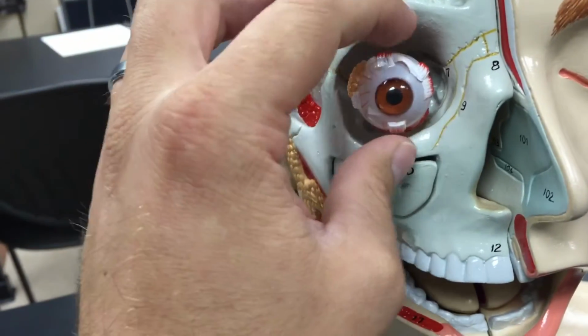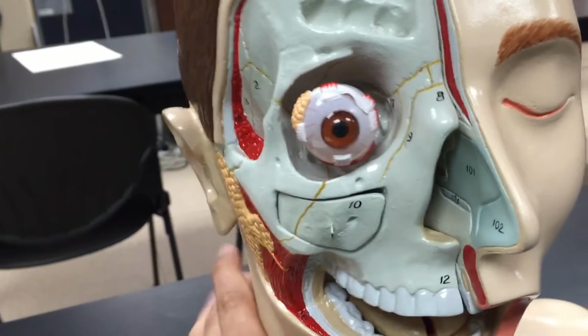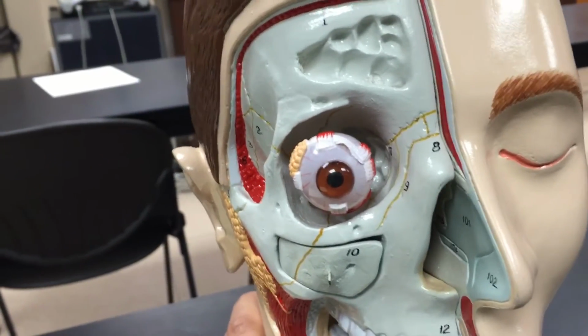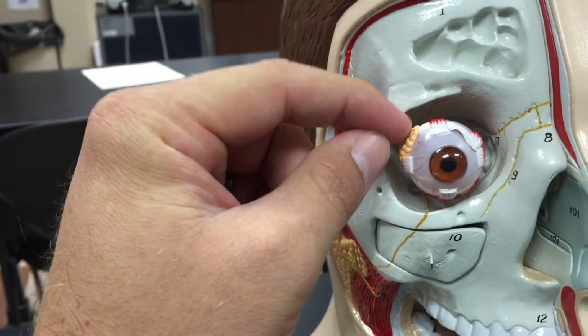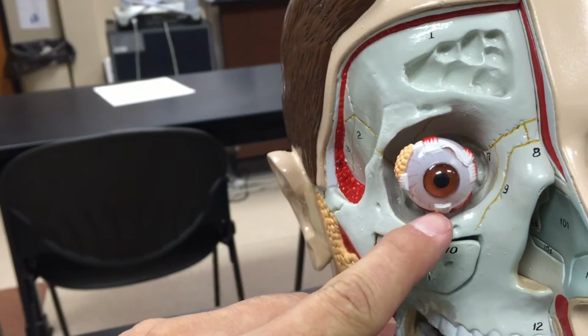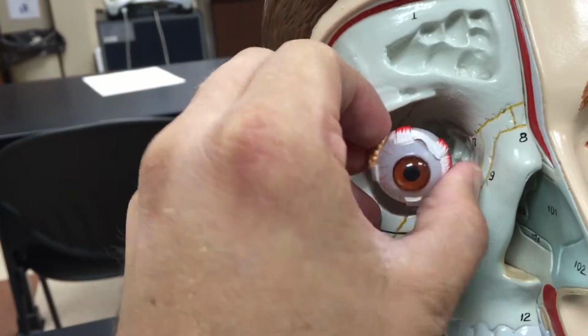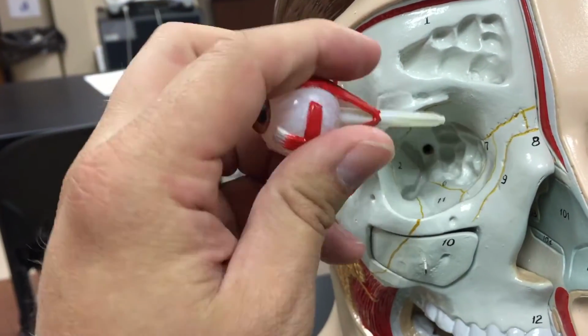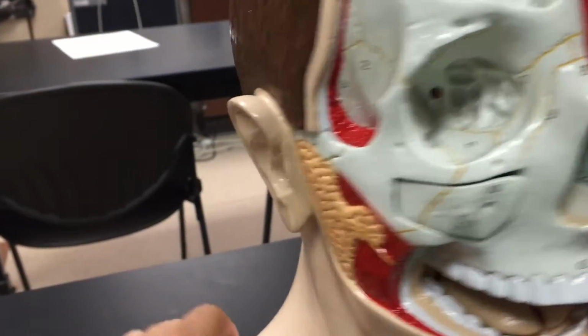Here's our eye, pretty much the same eye model as what's in the two torsos. You've got the lacrimal gland up here, the superior rectus, the inferior rectus, lateral rectus, and then the medial rectus, and then the superior oblique and the inferior oblique. Okay, I'm going to take it out, leave it out.